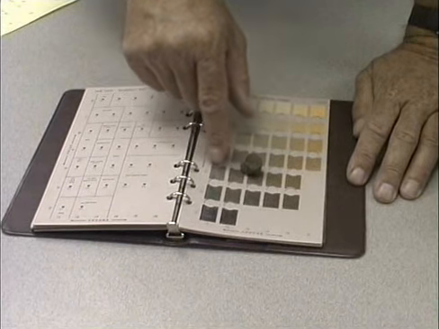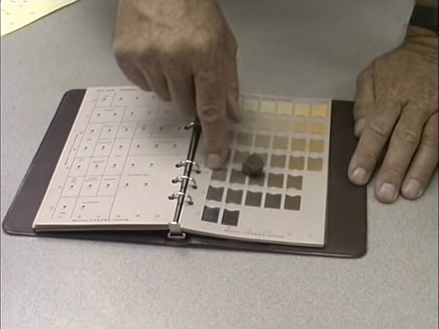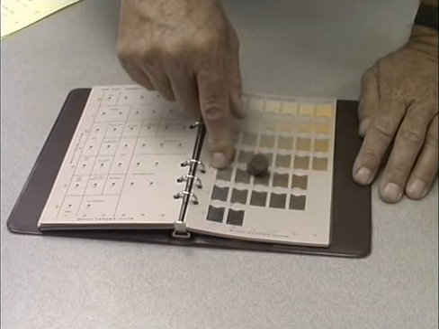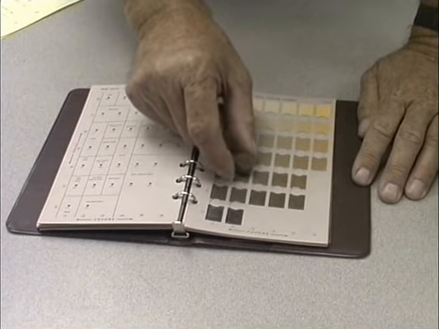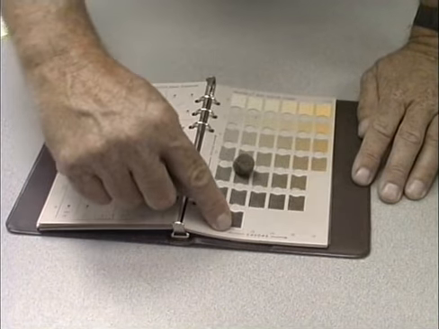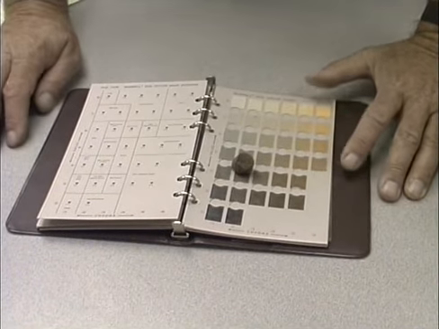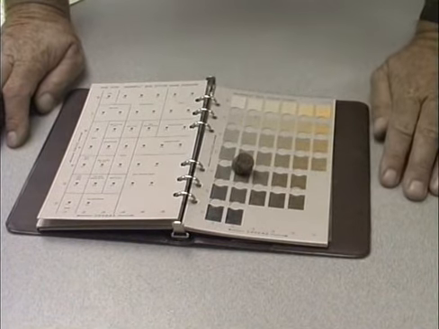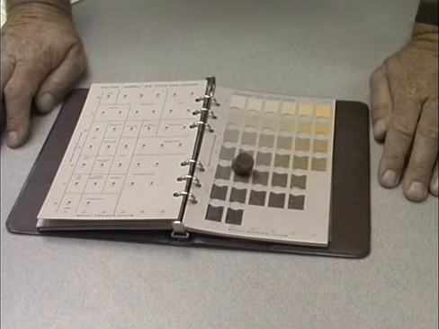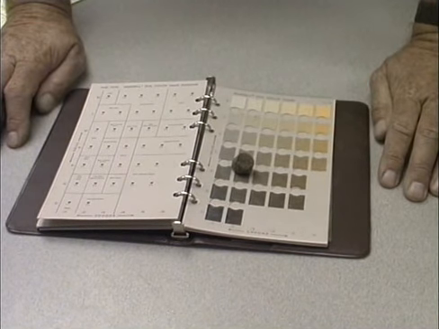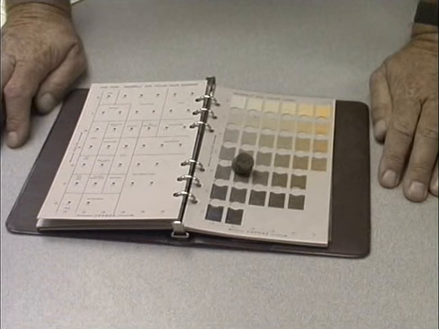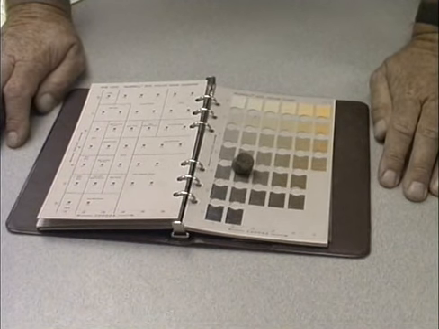As I look across, I believe it's in this value range of 4. And I believe it matches up best, chroma-wise, with this column of 2. So for this particular ped, we will call this soil a 10YR 4/2. 10YR is the hue, 4 is the value, and 2 is the chroma.